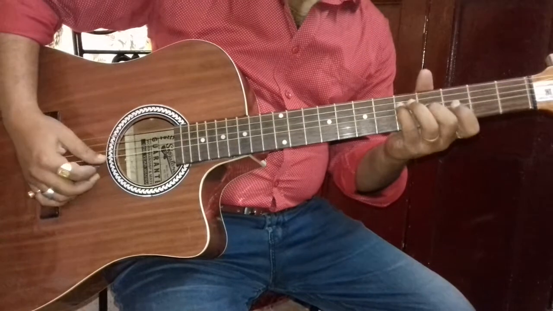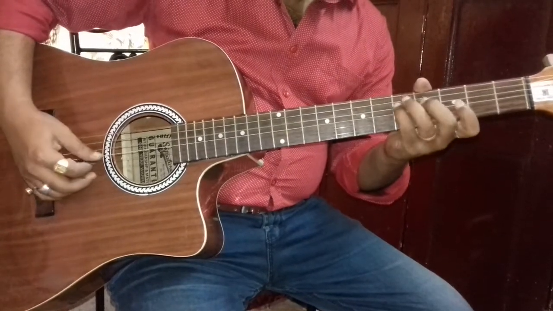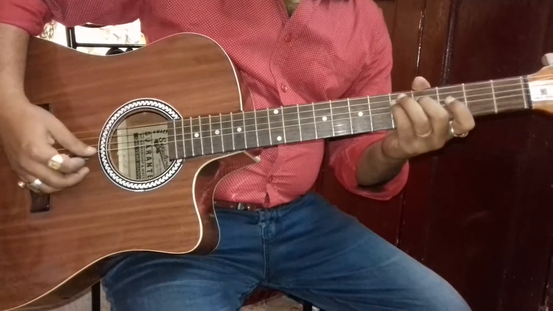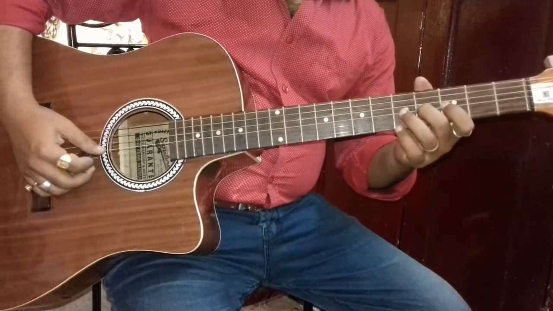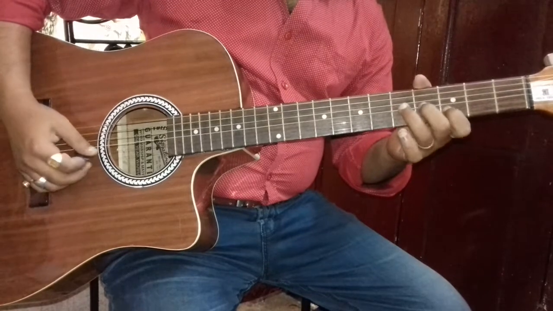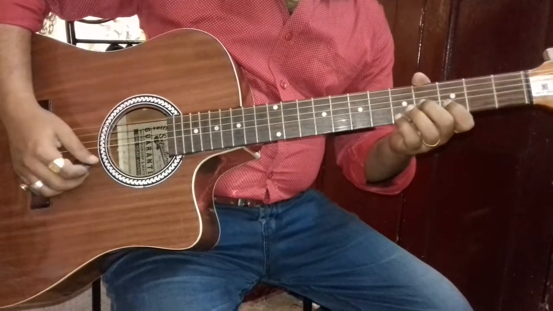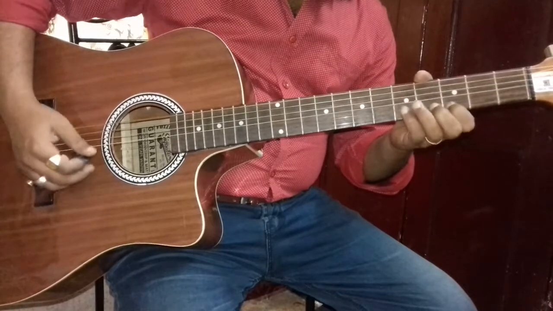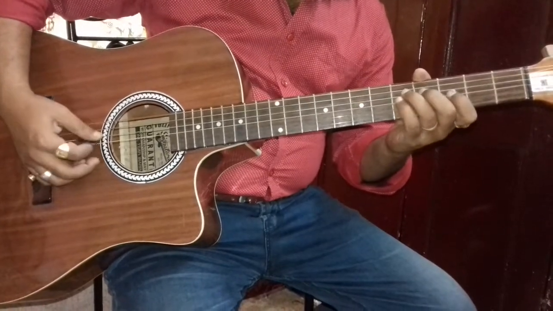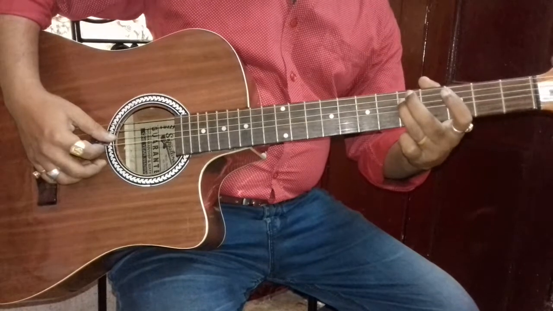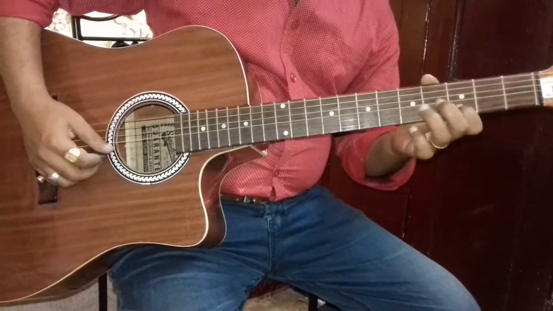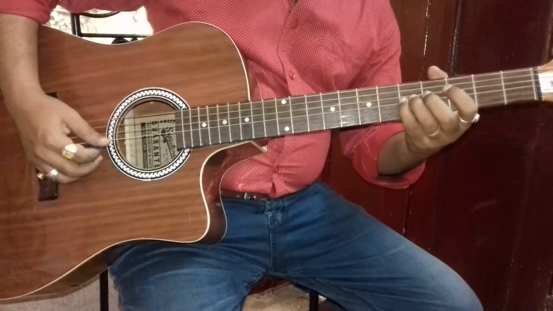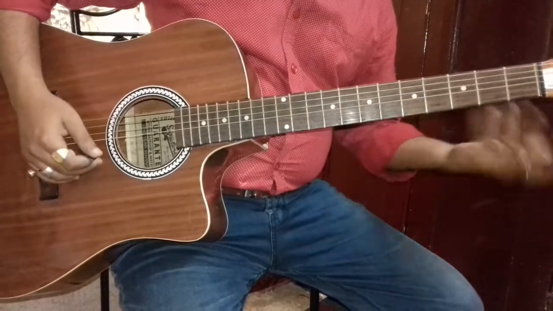Then D string on 4th and 5th, then G string on 2 and B string on 3, and the E string on 5th and 3. D string on 5th, G string on 5th and B string on 3, then G string on 3. So look carefully.